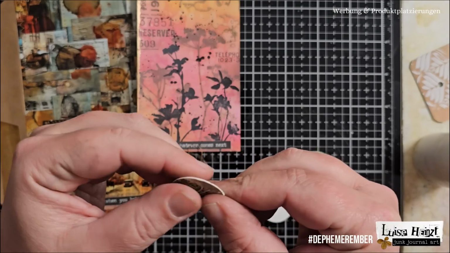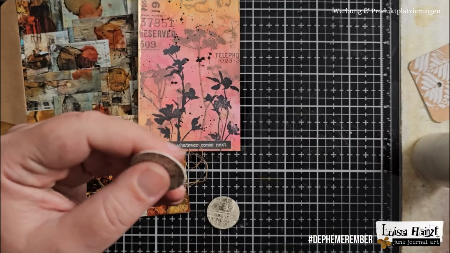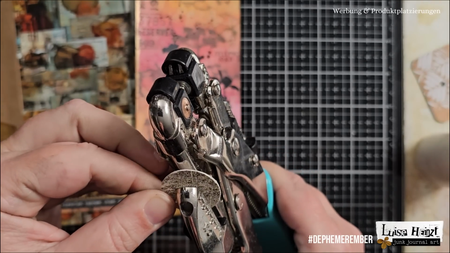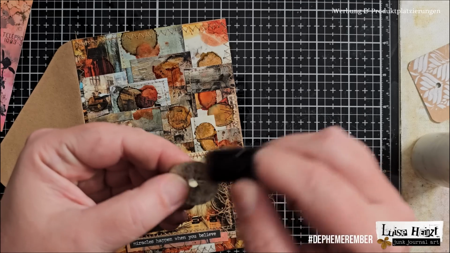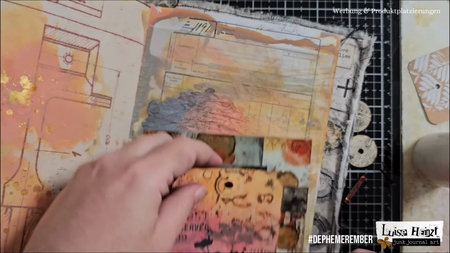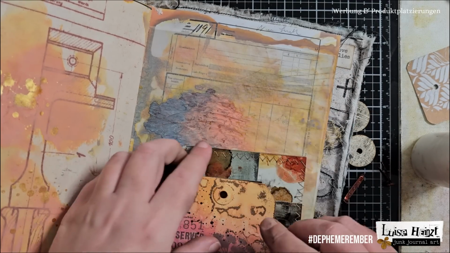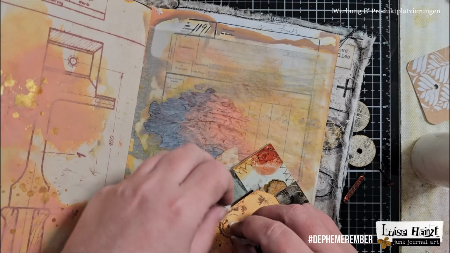Let's just glue that together so that it is a little more sturdy. Let's then take our crocodile and make holes to the center of both of these little things. I think I've just found the perfect page to attach my flip out page.